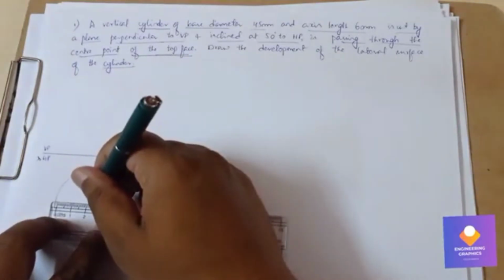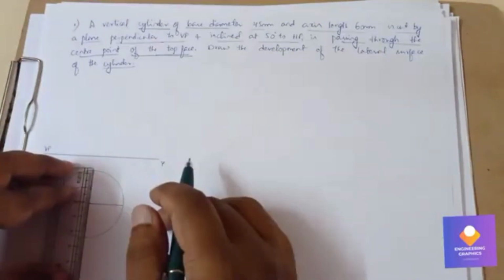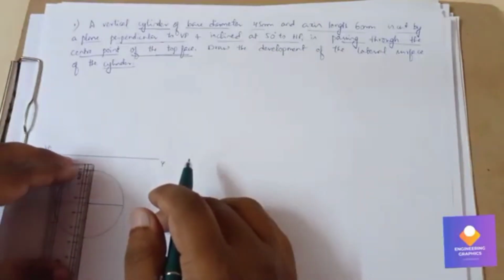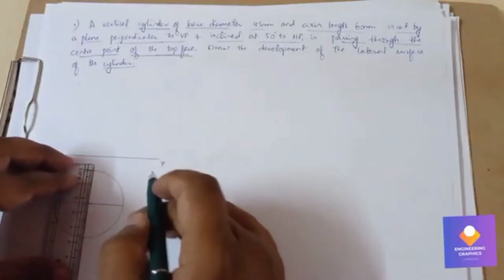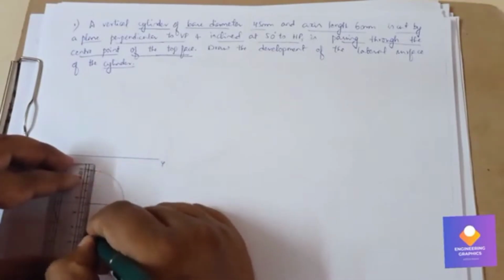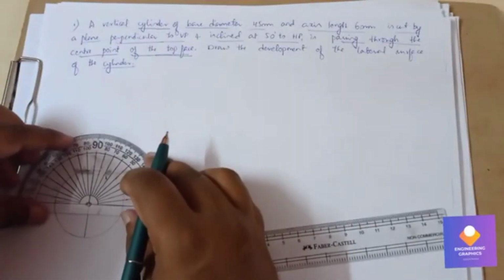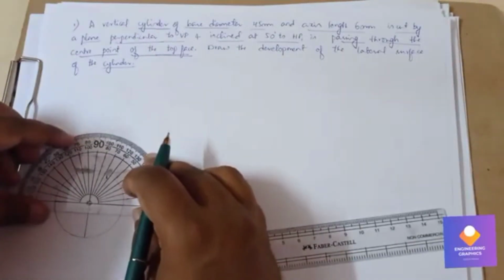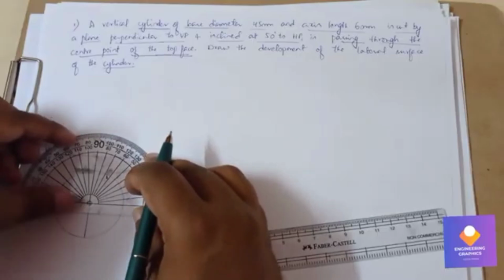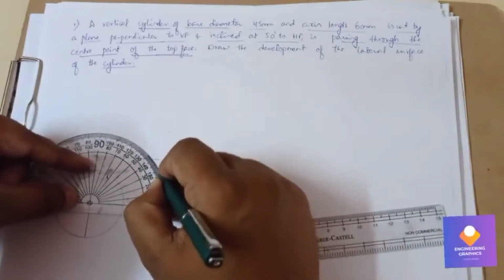as a diameter. So we will be dividing this circle into 12 equal parts. Initially I am going to divide into 4 equal parts. Now we use the protractor, keep it at the reference point and mark angles of 30 degree, 60 degree and 90 degree, like that.